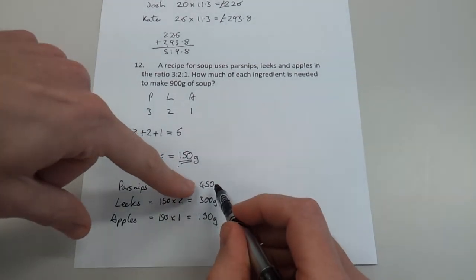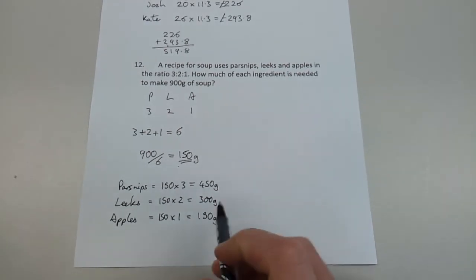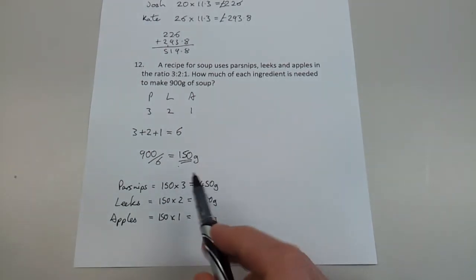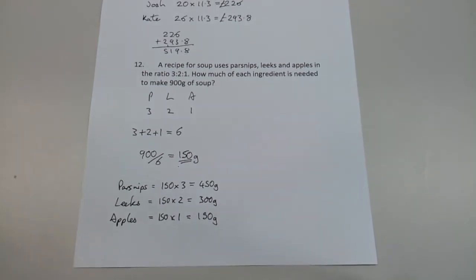So those are the 3 weights that we'll require of each ingredient, and again, if we add those together, you'll find that in this case it comes to exactly 900, because we've not had to round anything off anywhere. So that answers question 12, questions 11 and 12 of your number mock exam.